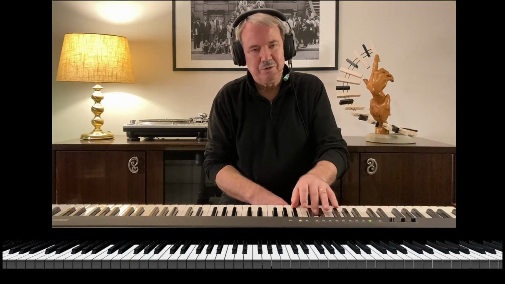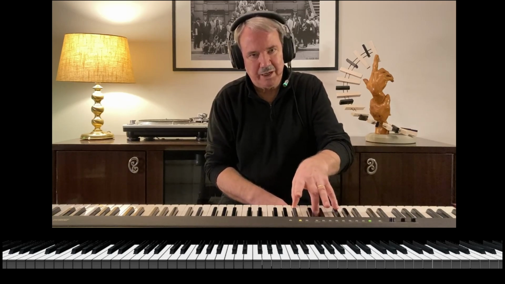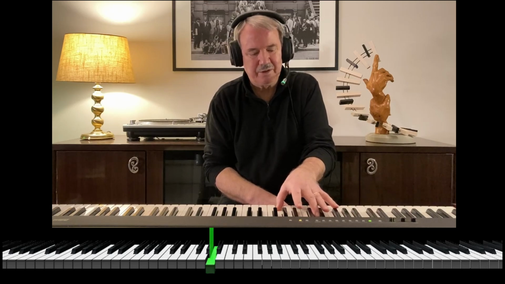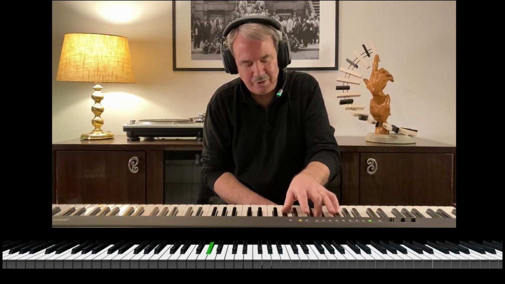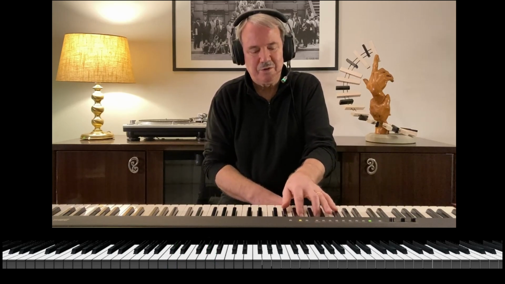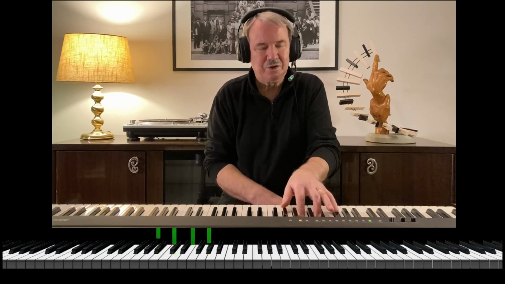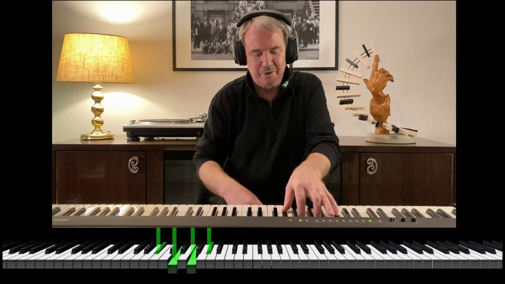Now to find the dominant seventh chord of B flat major, you play the triad, and the seventh note is A of that B flat scale, and you flat that and you end up with A flat. So the seventh chord for B flat major is this, and you can see it on the screen on the virtual 3D piano.